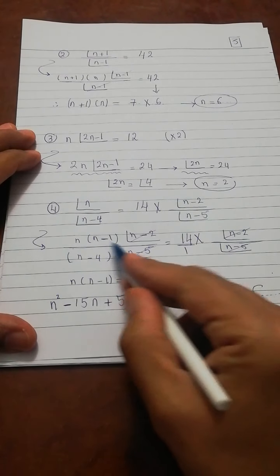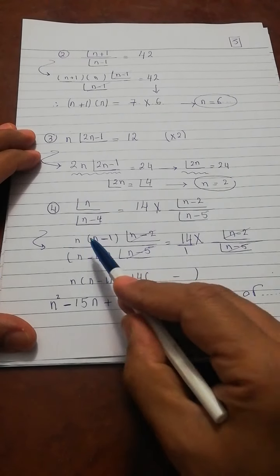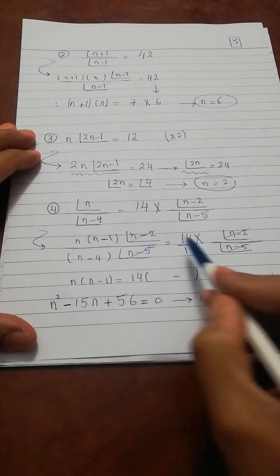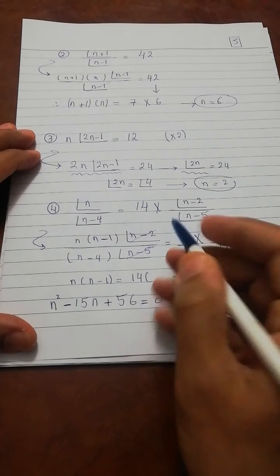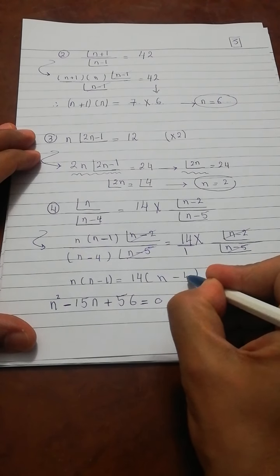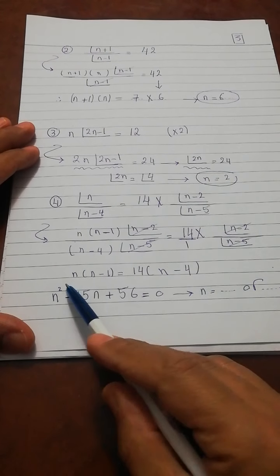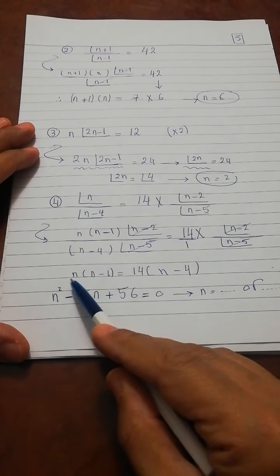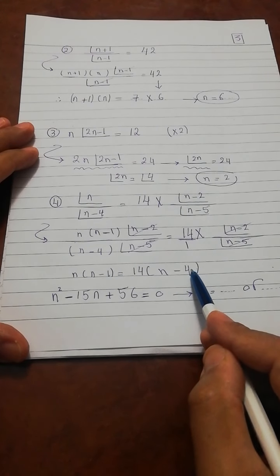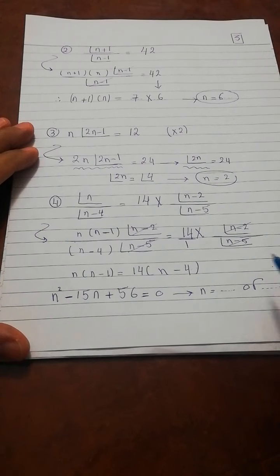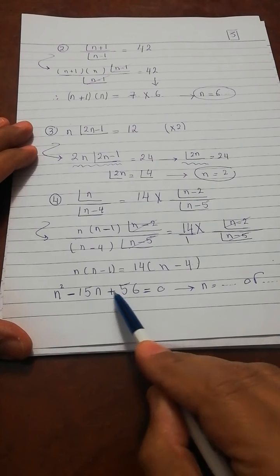Then we do the cross multiplication. n multiplied by n minus 1 multiplied by 1 equals 14 multiplied by n minus 4. Cross multiplication. In this step, if we multiply n by the bracket and 14 by the bracket and collect like terms, the final form will be n squared minus 15n plus 56.